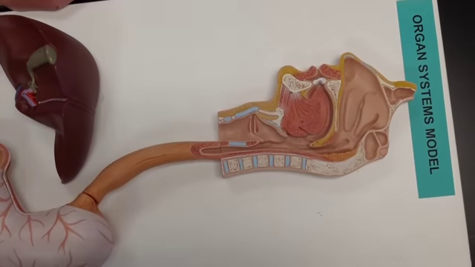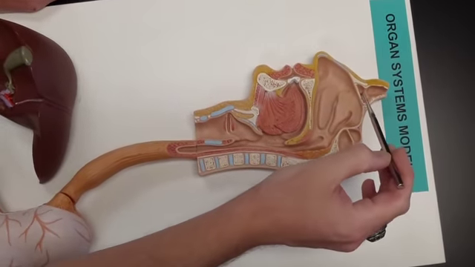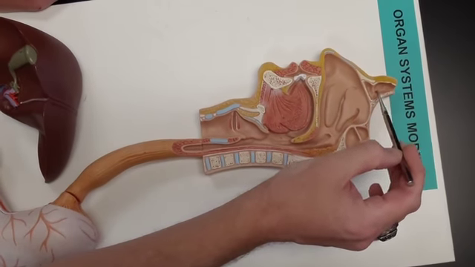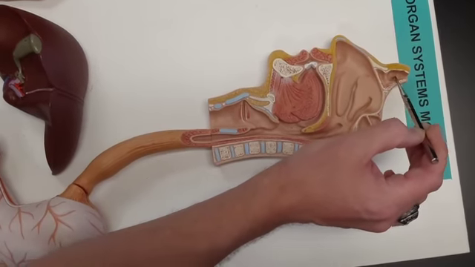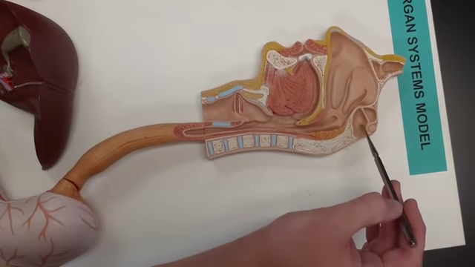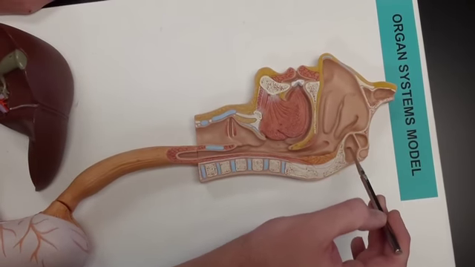The next thing is the frontal sinus. Now we're going to go through your sinuses. The frontal sinus are right here. This is your frontal sinus because this is your frontal bone. The next one is your sphenoid sinus. So here is your sphenoid sinuses, right here.